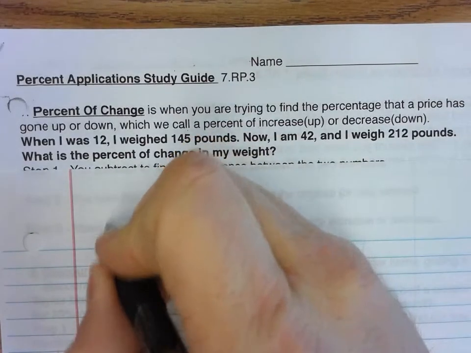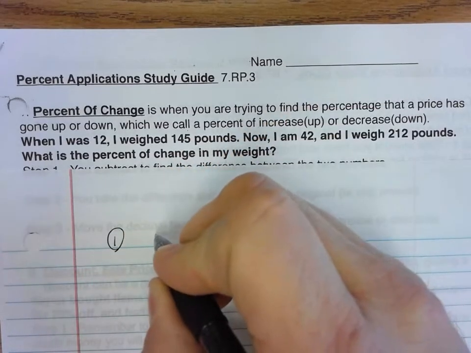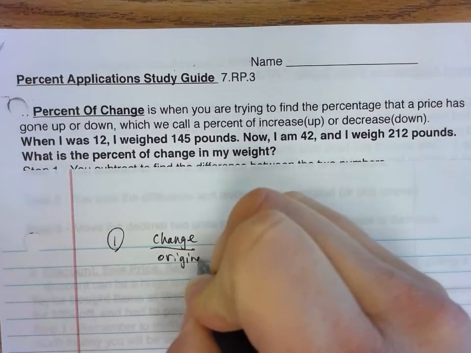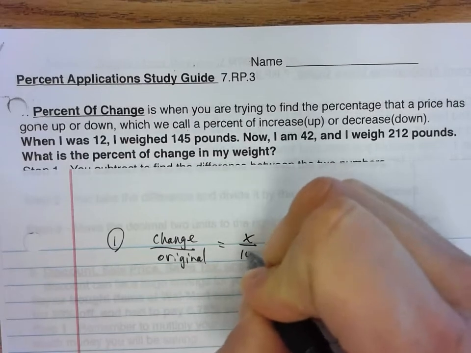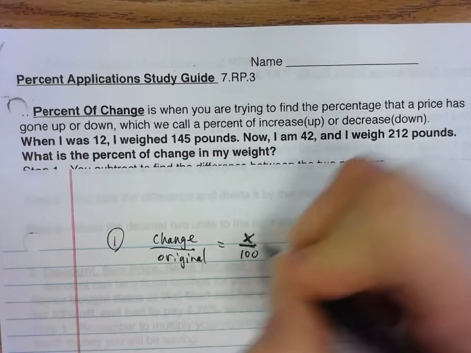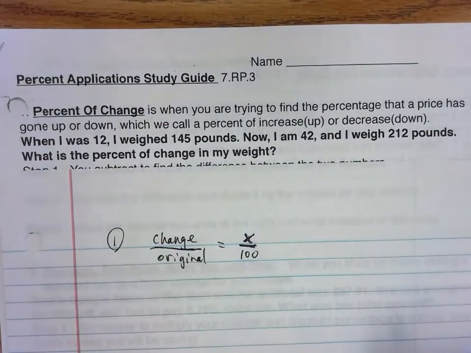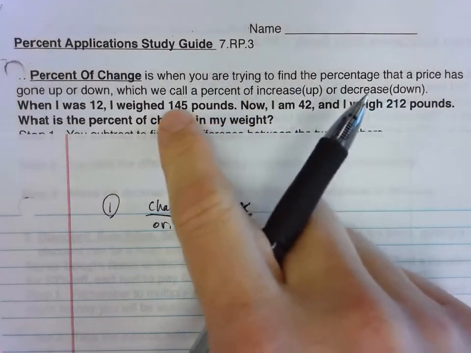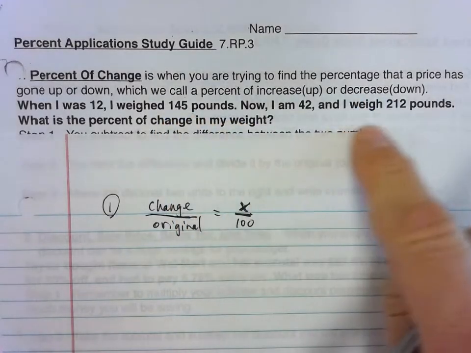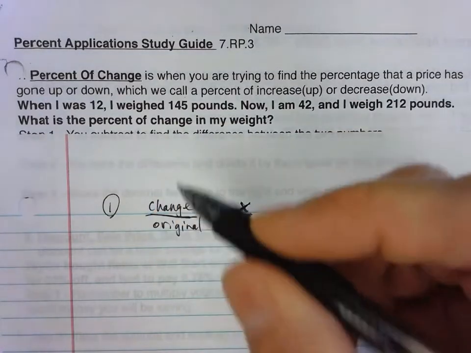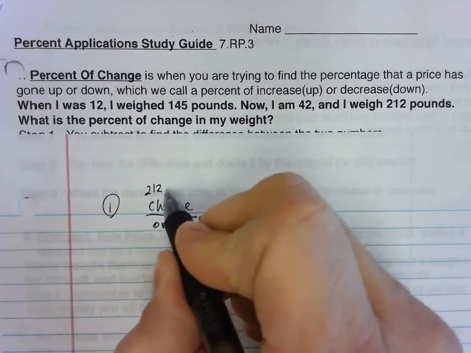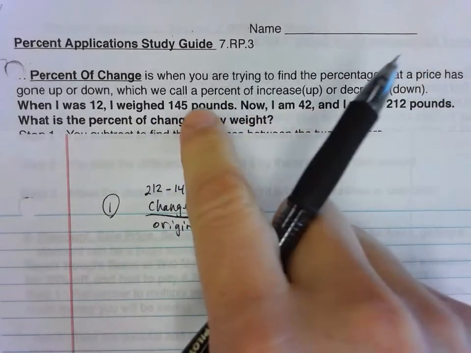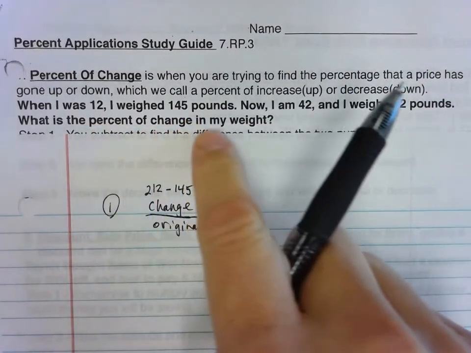Okay. So if you'll remember when we did this, we talked about change over original equals x over 100. That's something we started using throughout the unit, so that can help us. We can set up that percent proportion to look a little something like that. To get the change, when I was about y'all's age, I weighed 145 pounds. Now I weigh 212 pounds. So to get the change, I have to do 212 minus 145. So I have to subtract those numbers. Don't use the ages, use the pounds, because it says what is the percent of change in my weight.